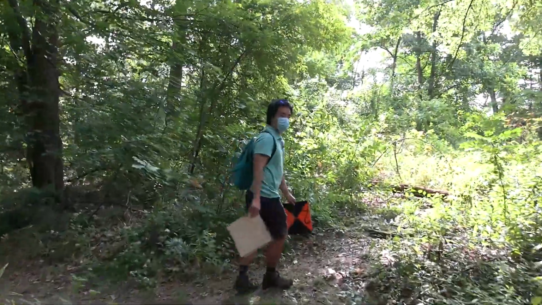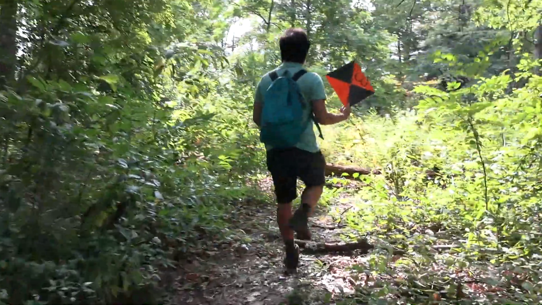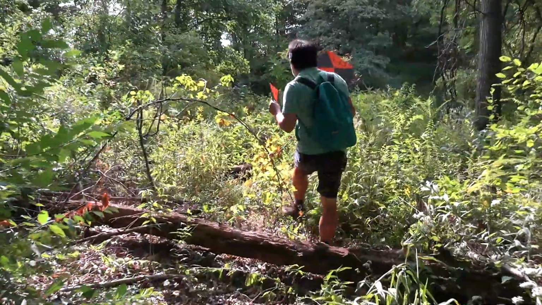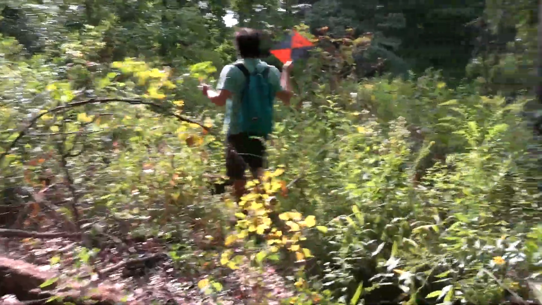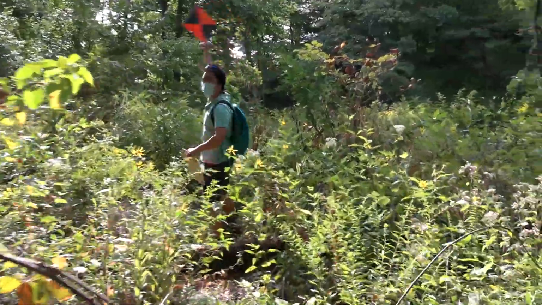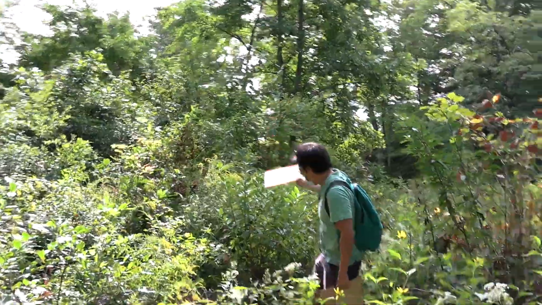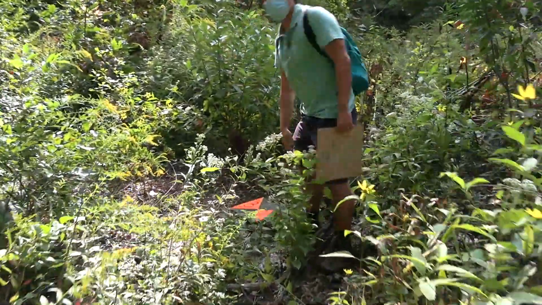Okay folks, we are out in the field. Okay, thankfully tick season is over. Okay, this looks very visible. This looks very open. As you can see, if a drone's flying overhead, we can get it. So I will put one right here. Ta-da!